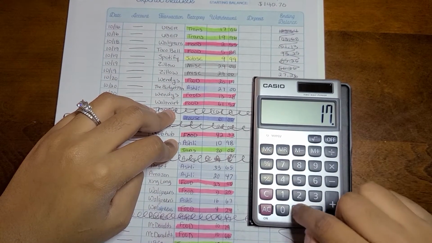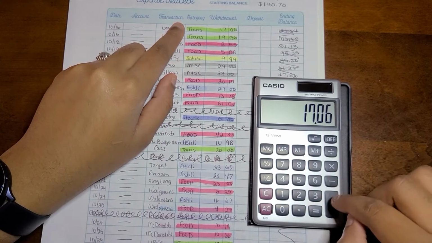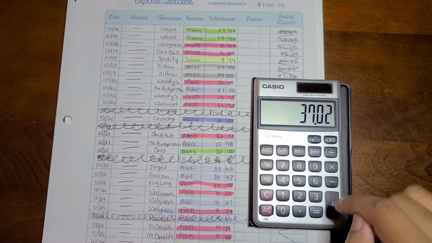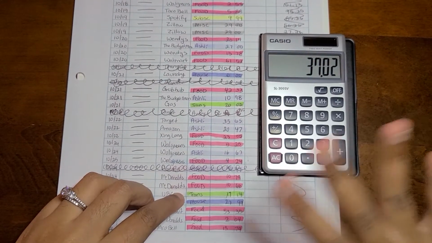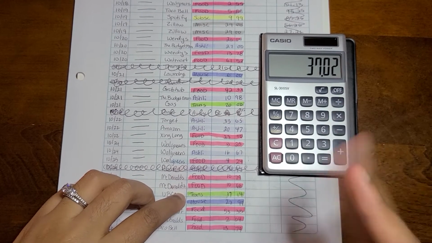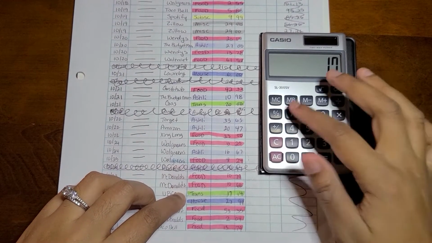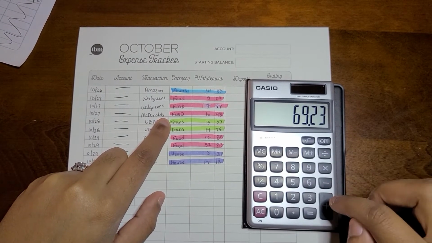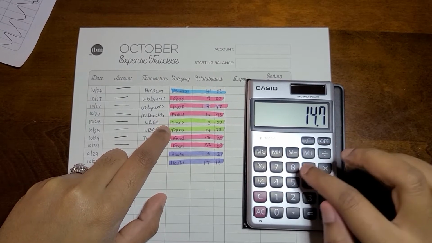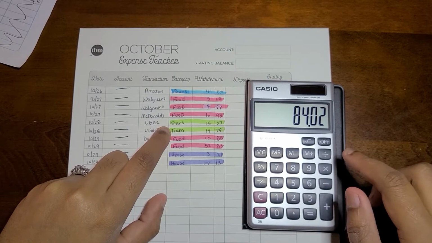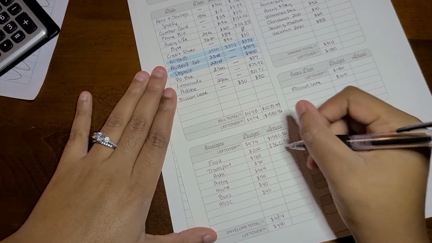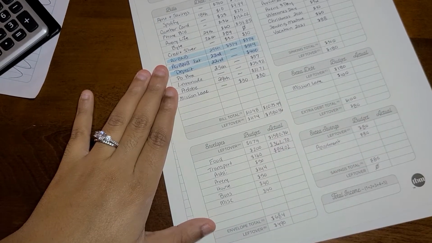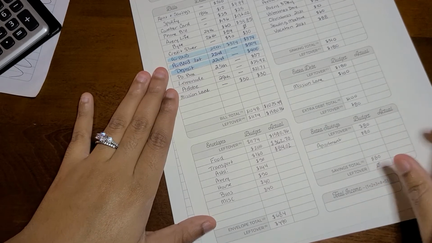So I have 17.06 plus 19.96. These Uber rides are very expensive, but they're not very often. I mean, they are, but when we move, we're gonna be so close to my job. These are not gonna be there. 17.14, so that is great. Plus 15.07 plus 14.79. So that leaves us with 84.02. And our transport budget ended up being 84.02, which is way under. And it will be way under forevermore.